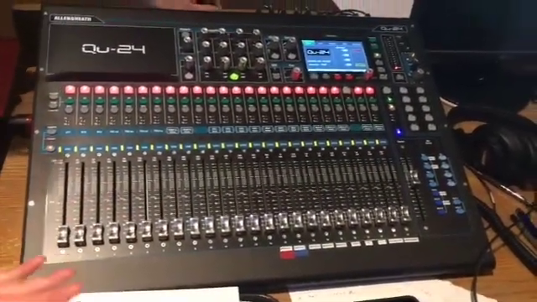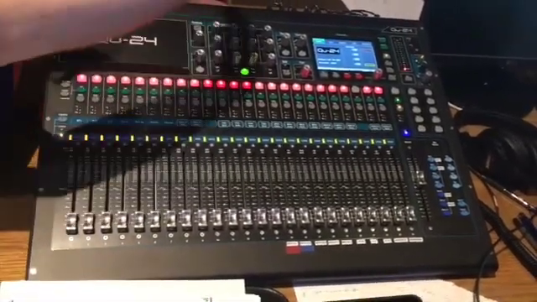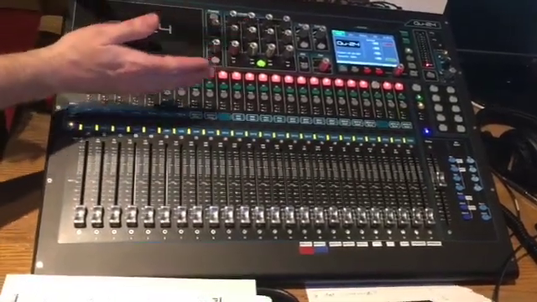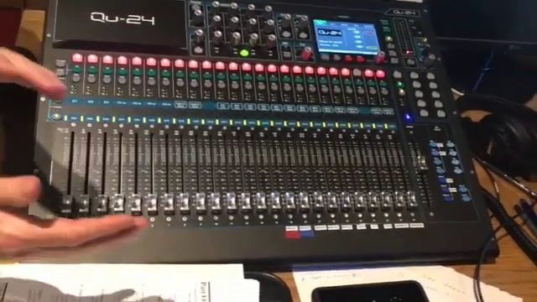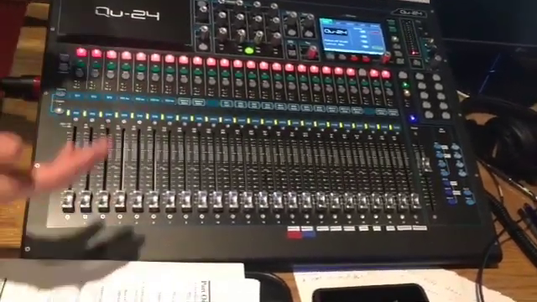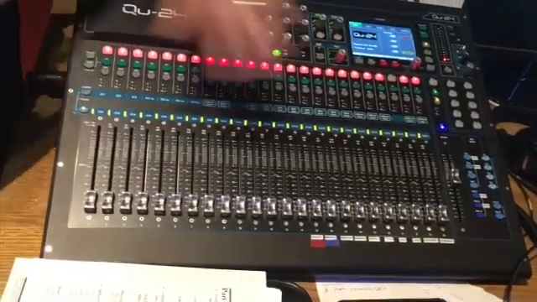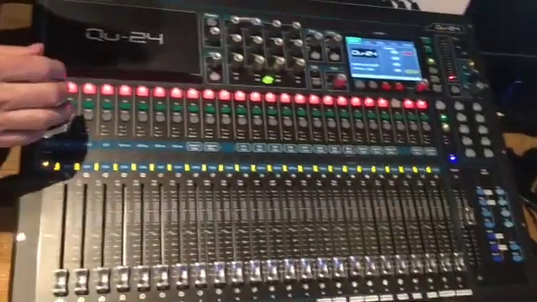Now, on your old console, you had individual strips for all of your inputs. You had the gain, and then you probably had some tone controls, EQ, and then some auxiliaries, and a pan knob. Those were all for individual channels. This console has all of those controls, but it's all up here or on the touchscreen.